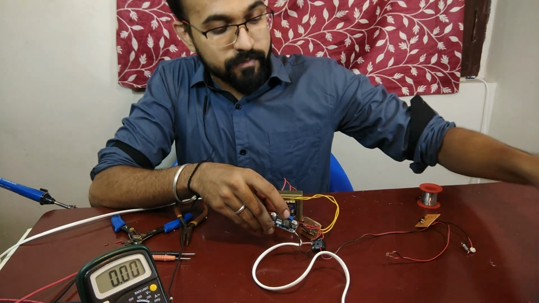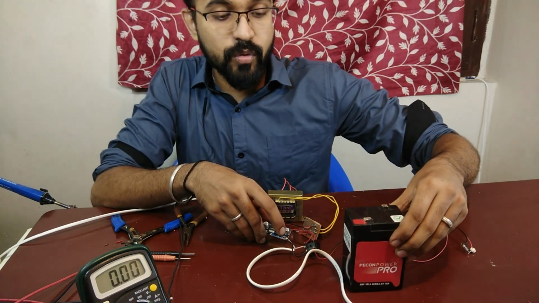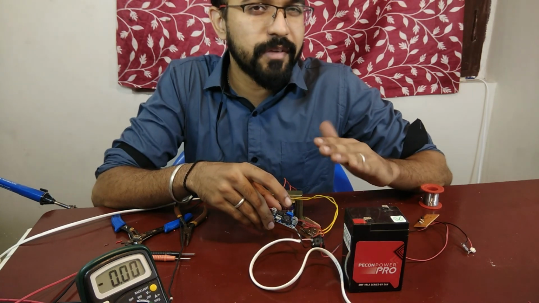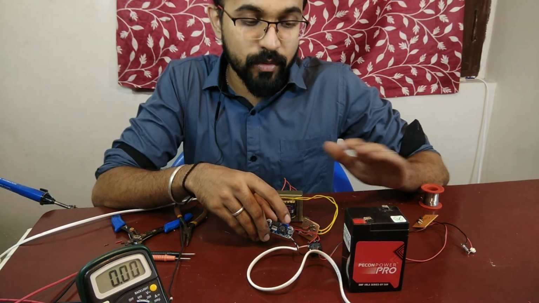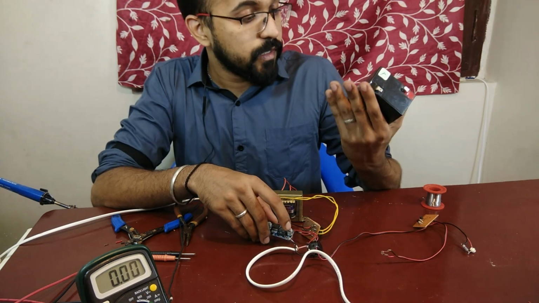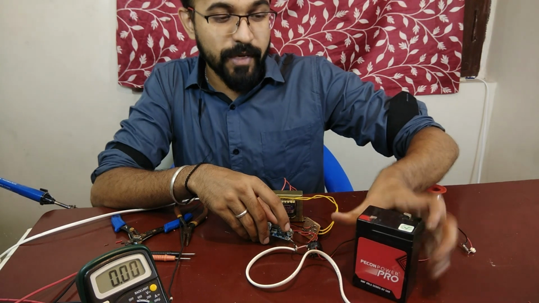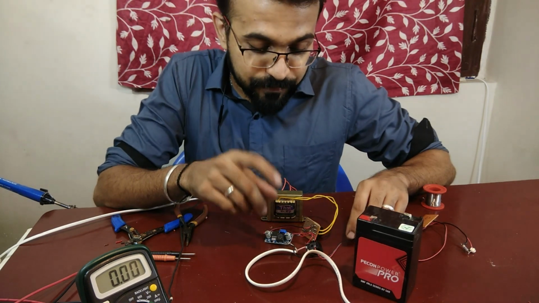So here we are using a 6-volt battery, so we'll be setting the output voltage of this one somewhere around 7 to 7.2 volts, so that the battery can charge to its maximum voltage. I think that's around 6.3 volts or something, so you can maximum charge to 6.3 volts.